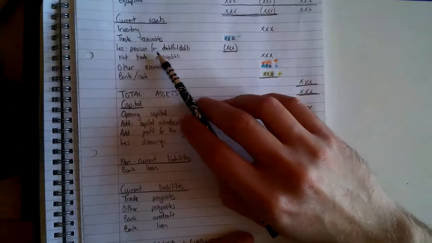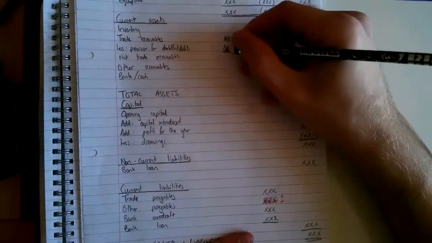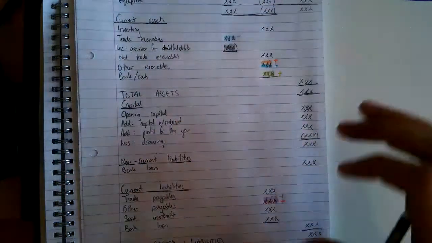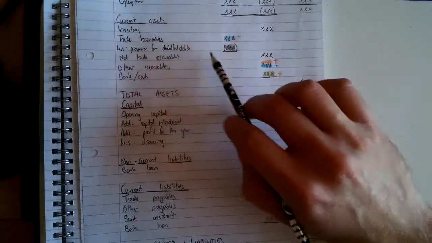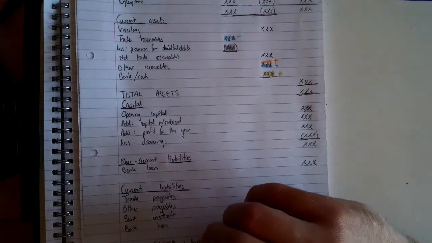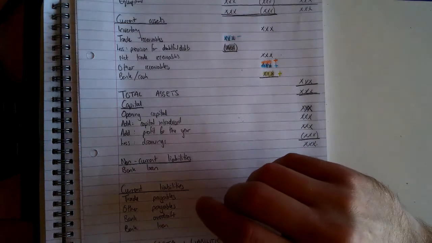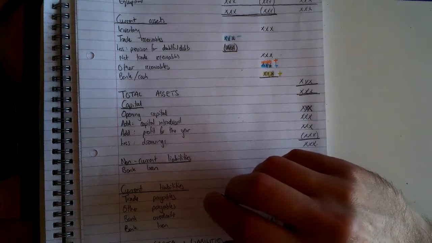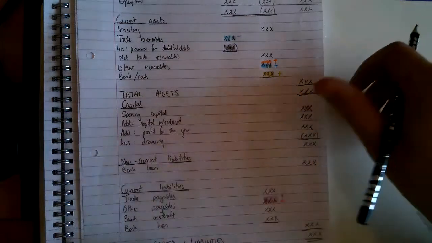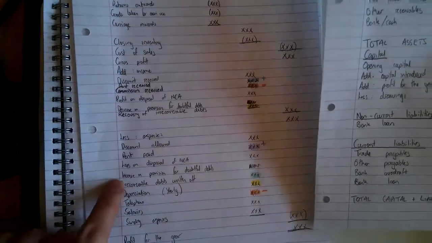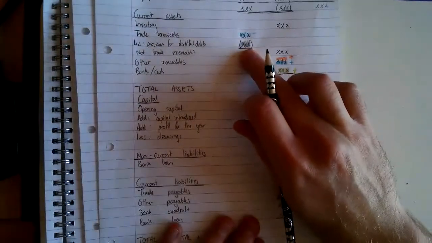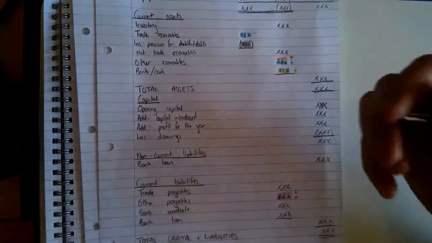And on our SOFP, what we do is we take away the whole provision. Not just this year's, the whole provision, the current provision, we take away from the trade receivables. So, for example, say last year's provision was £1,000, this year's is £1,100. Then it's gone up by 100. So we would put it as an expense, it's increased by 100. But here we will put 1,100. We would put the total.